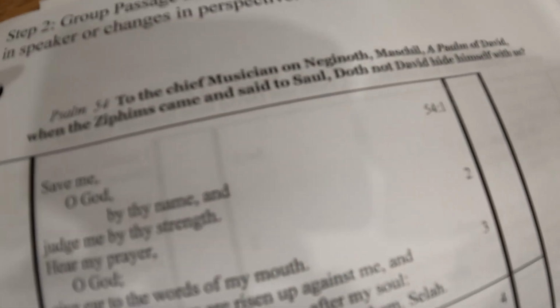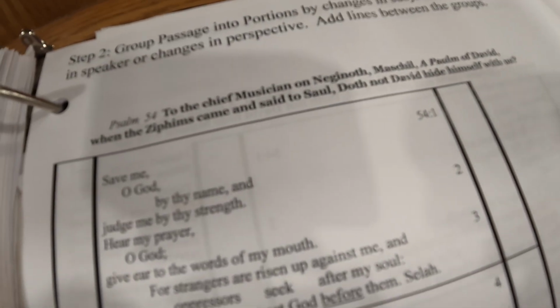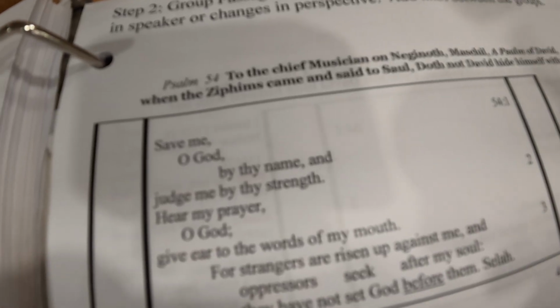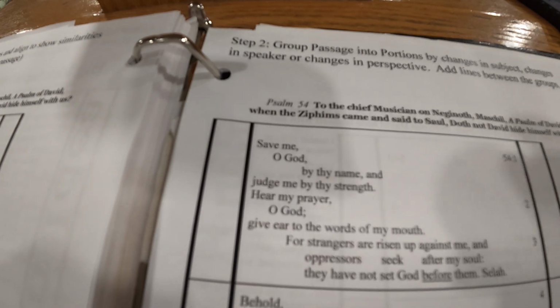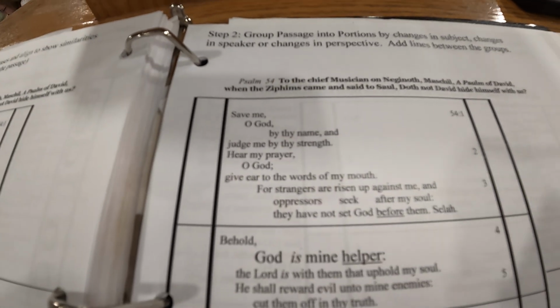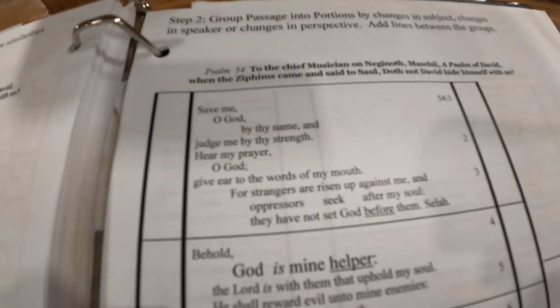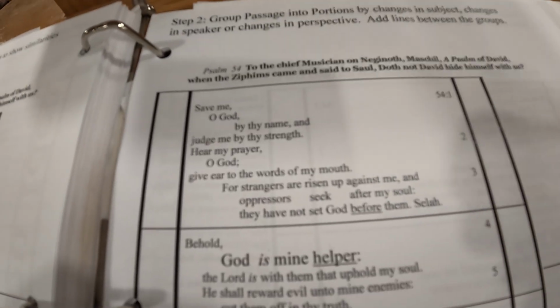Taking a look at this, we see, "Save me, O God, by thy name, and judge me." You have another imperative verb, so it's the same tense. We have a pattern going. Then it continues, and it's in the present tense. It's right now: O God, judge me.